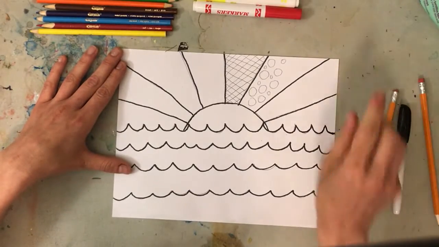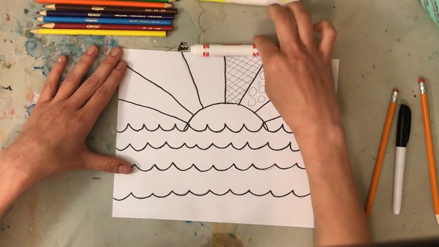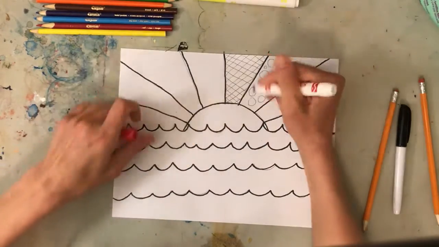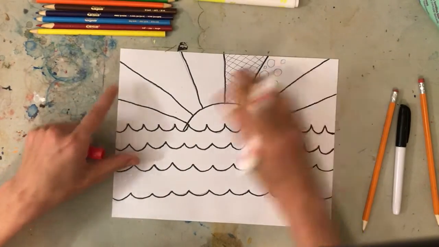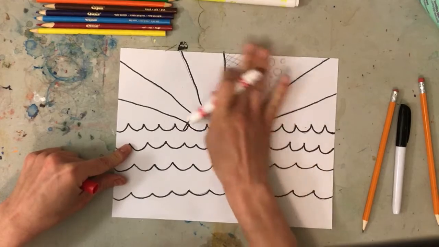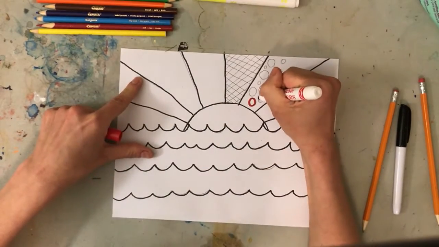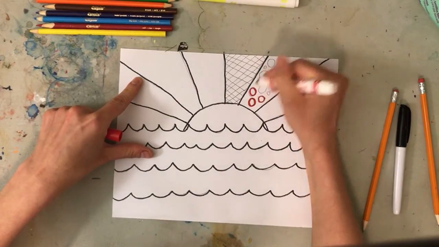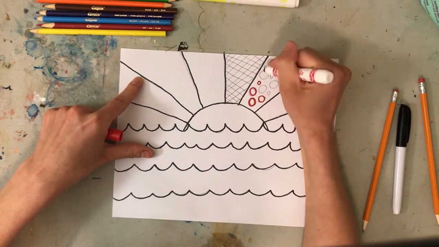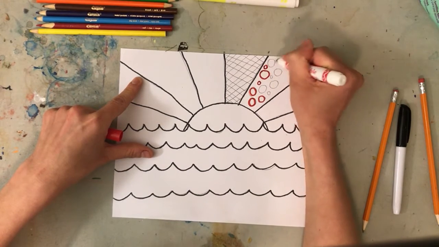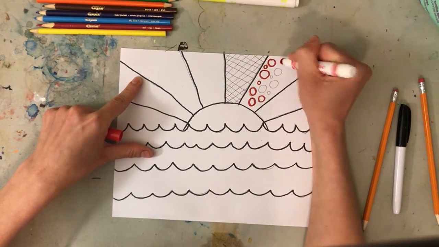But like I said, I'm going to use marker. So I've decided that this whole space right here, I'm going to use only yellow and red and orange because I just think those colors go nice together.